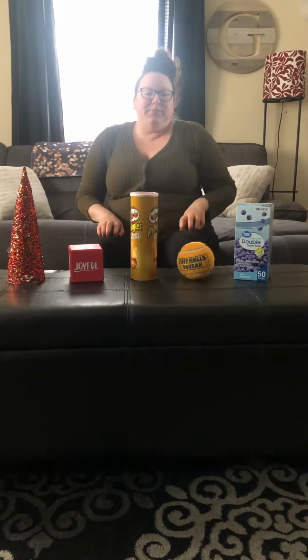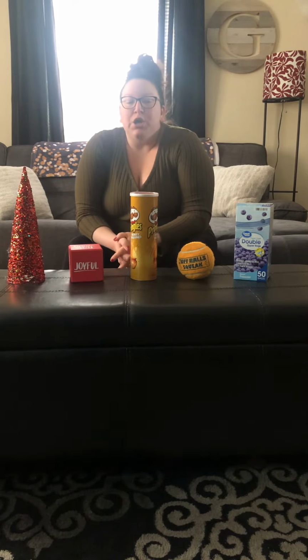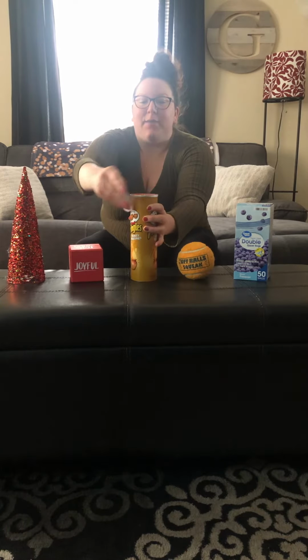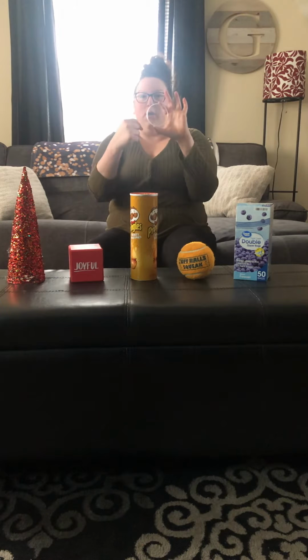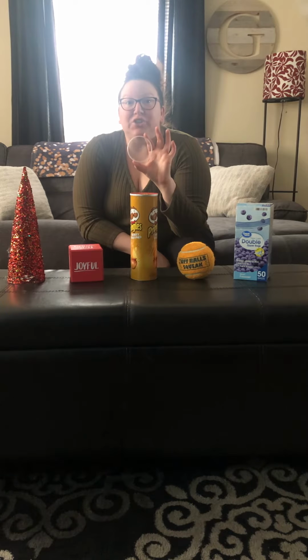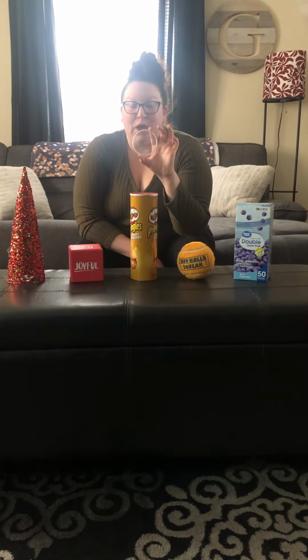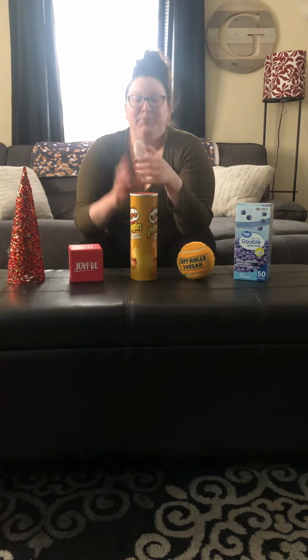So we have been talking about attributes. Remember, attributes are ways we describe a shape. If I was going to describe a circle, not a 3D shape, this is a 2D shape, I could say that the circle has no sides, no corners.